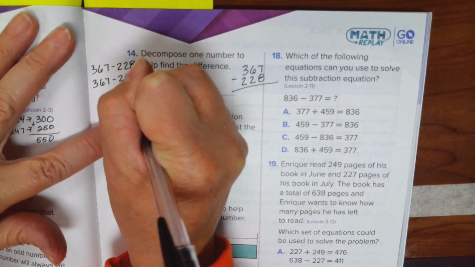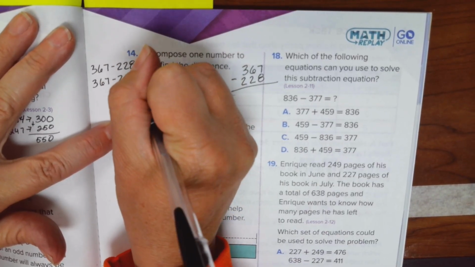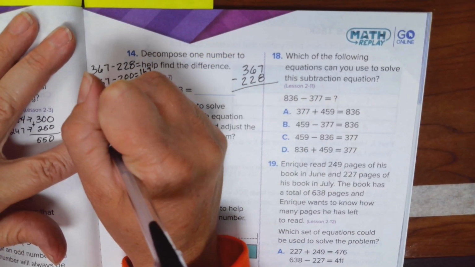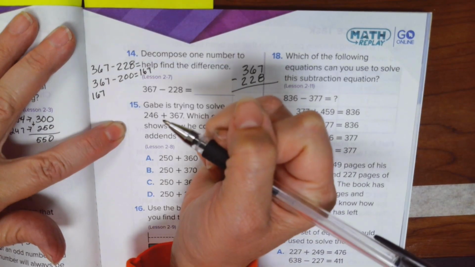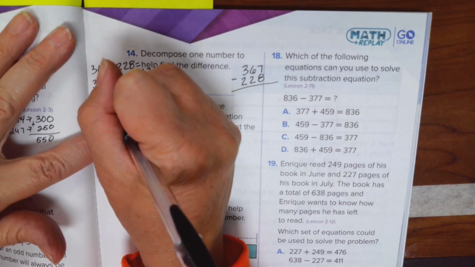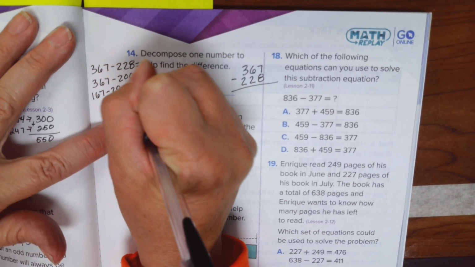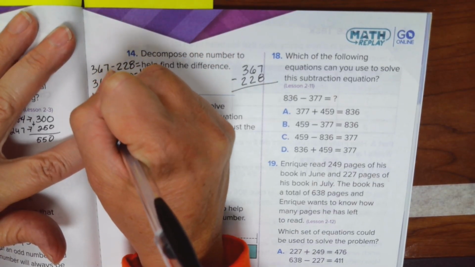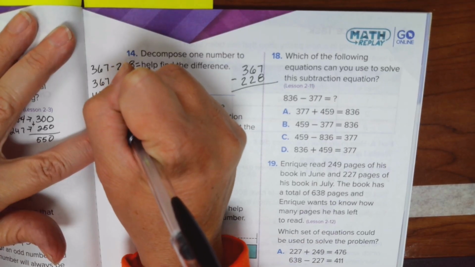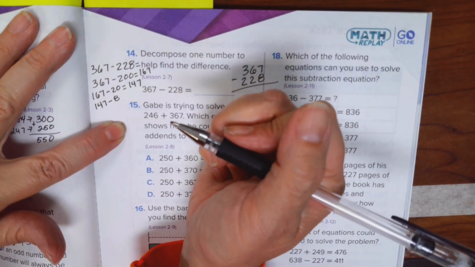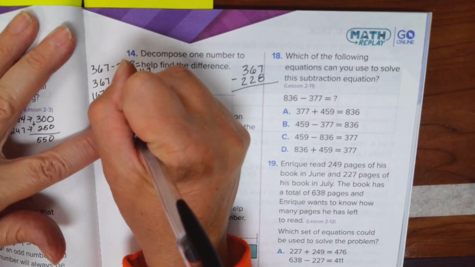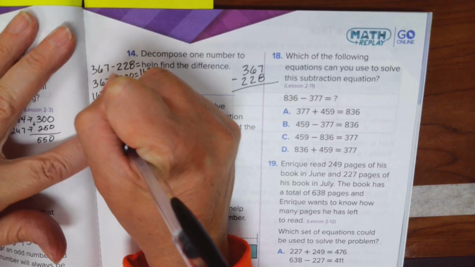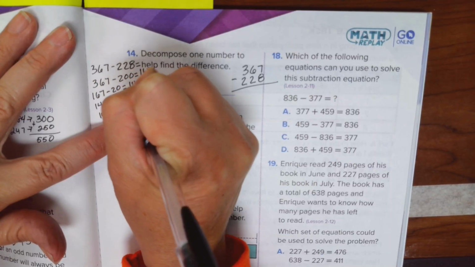I can have 367 minus 200 because I'm taking out my 200, and that's going to give me 167. So then I bring my 167 down, and I still need to take away 28, so I'm going to take away 20, and that's going to give me 147. Bring my 147 down and subtract 8. Uh-oh, that's not going to be too easy, is it? So if I take away 7, that's going to give me 140, and then I bring my 140 down and take away one more, and that gives me 139.